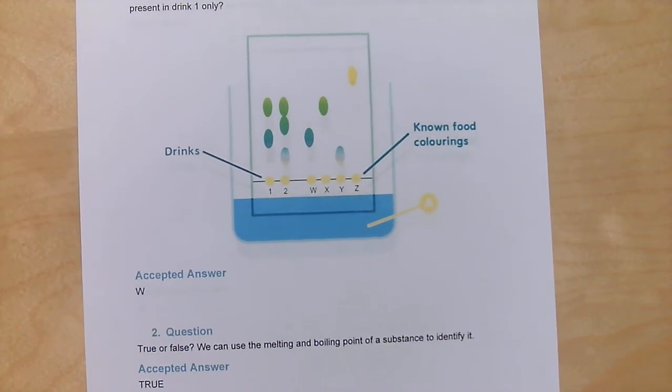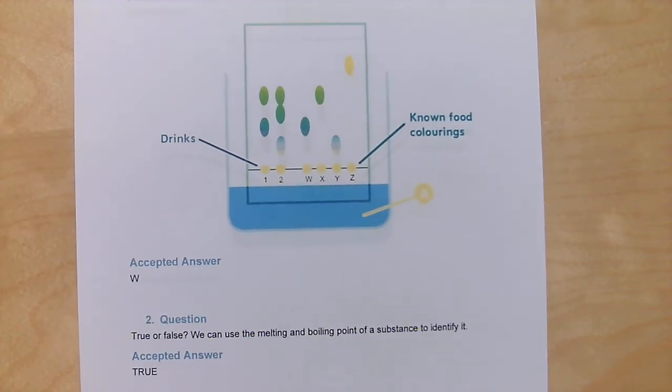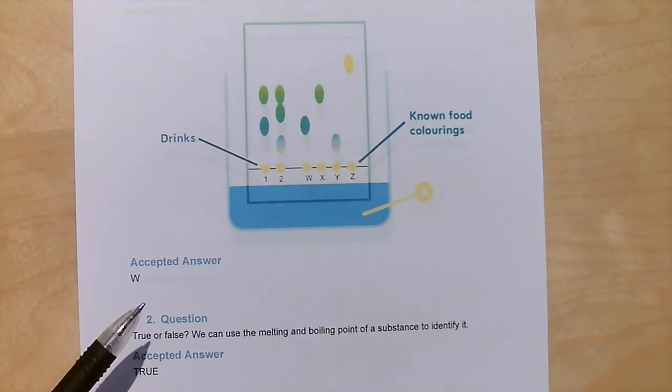Okay, next question. This is just useful to know. True or false? We can use the melting point and boiling point of a substance to identify it. Well, all pure substances have exact melting points and boiling points. Okay, so the answer to that is true. So if you've got a pure substance, it's going to have an exact melting point and an exact boiling point, and you can look it up in a book and that will tell you exactly what the substance is.